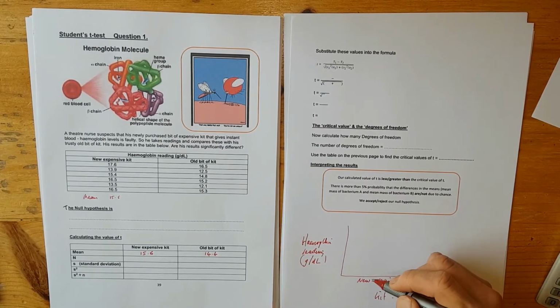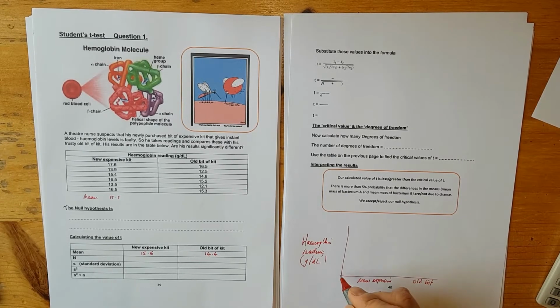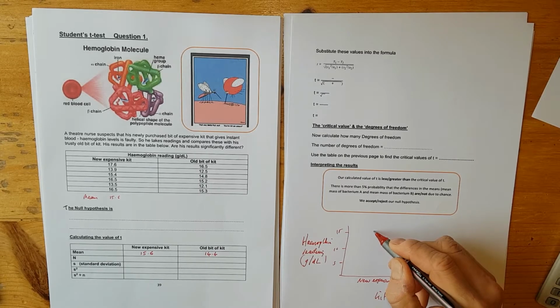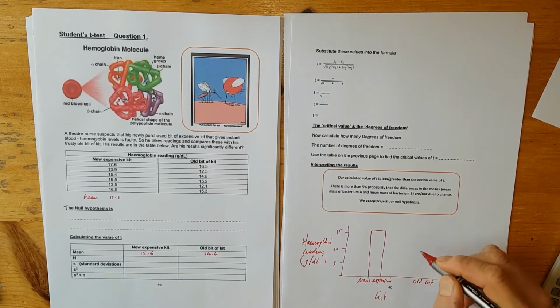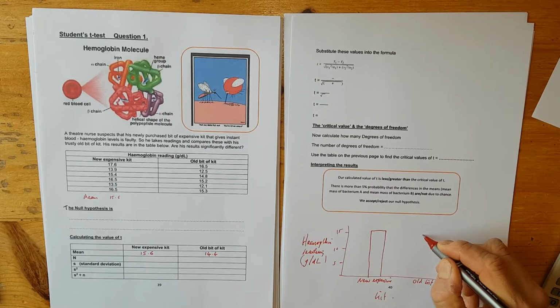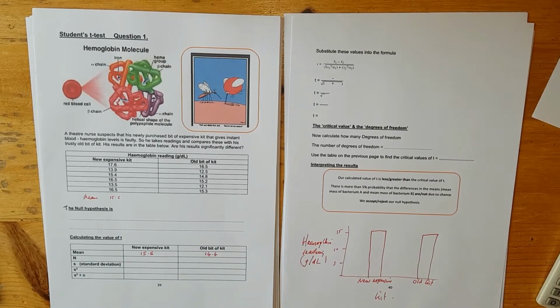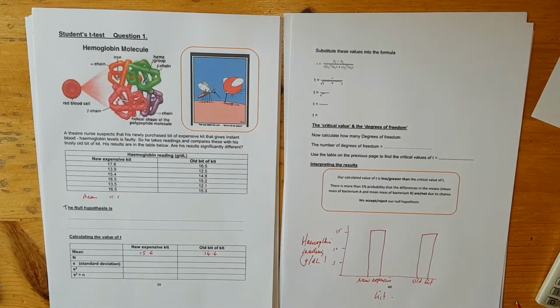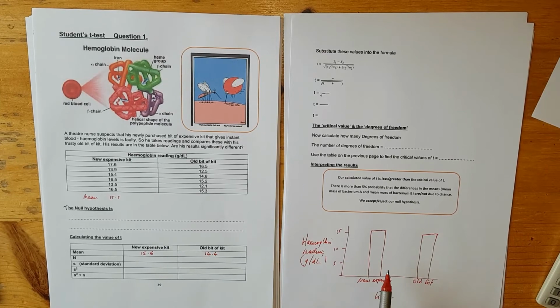The new expensive kit will be 15.6, so we've got 0, 5, 10, 15, 15.6, so up there somewhere, and we draw a bar. The old kit, 14.4, would be there somewhere. So those two means actually look pretty similar. Already we're thinking there's probably not that much significant difference between them.